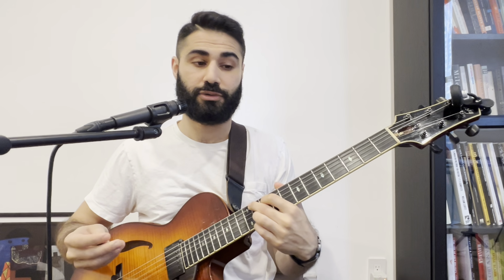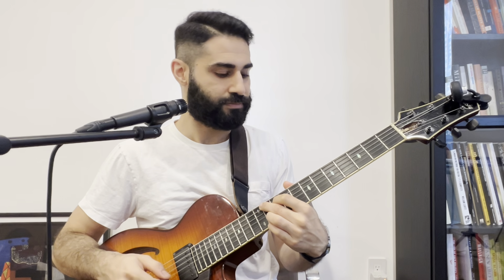Now we can also move that F down to an E flat. And that's a perfectly good chord too. It's a little less colorful because we have a 5th there instead of a 13th, but very nice.